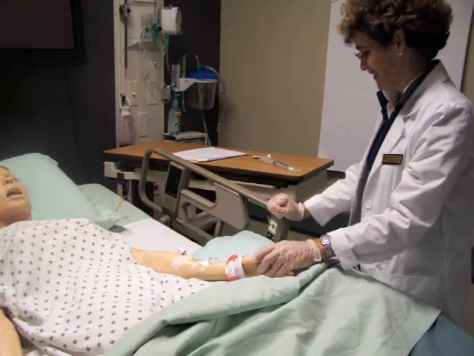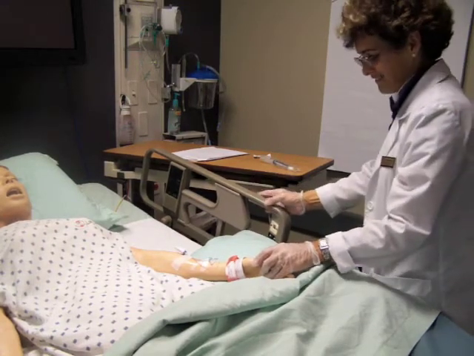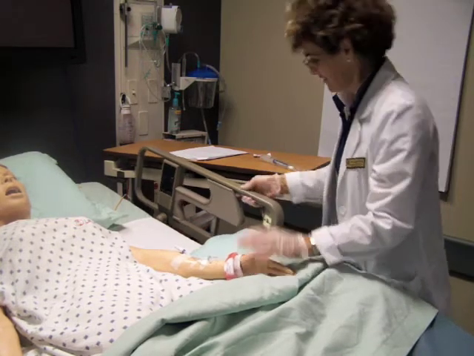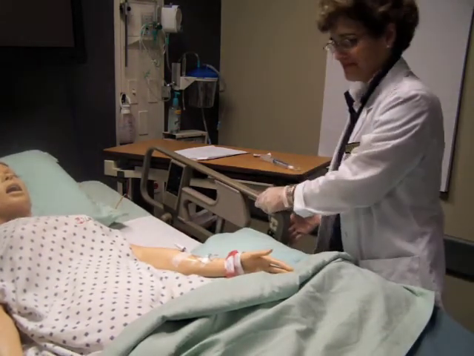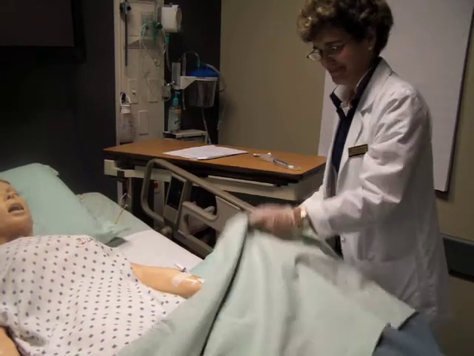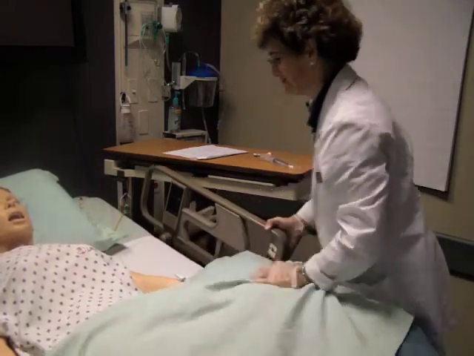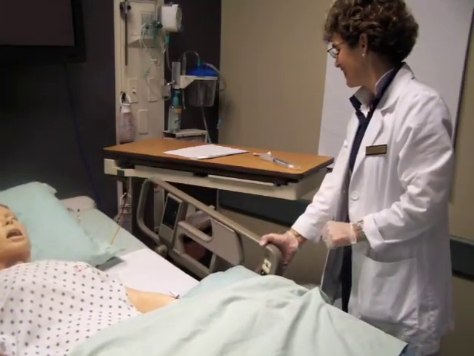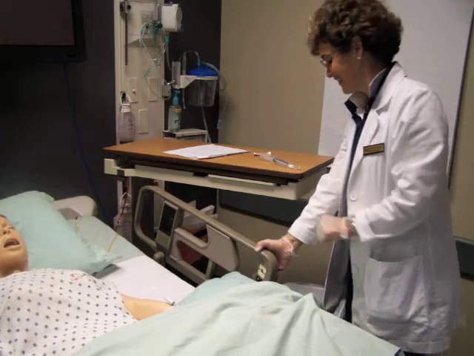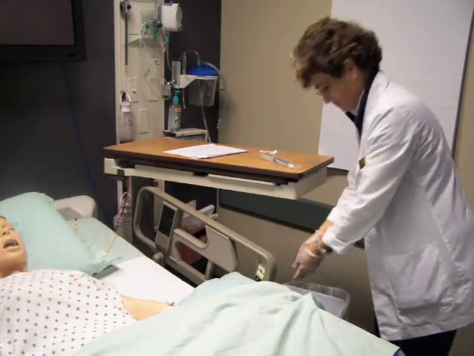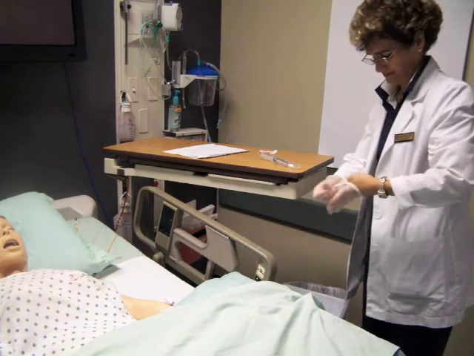Observe and/or assess the client closely for adverse reaction and response to the medication. Return the client in bed to a safe position. Discard supplies. And remove gloves and perform hand hygiene.